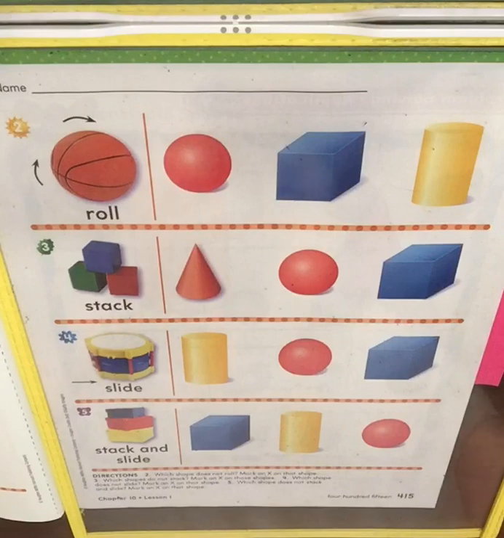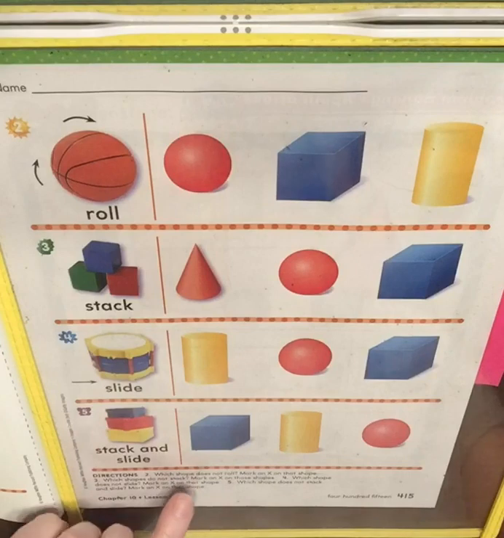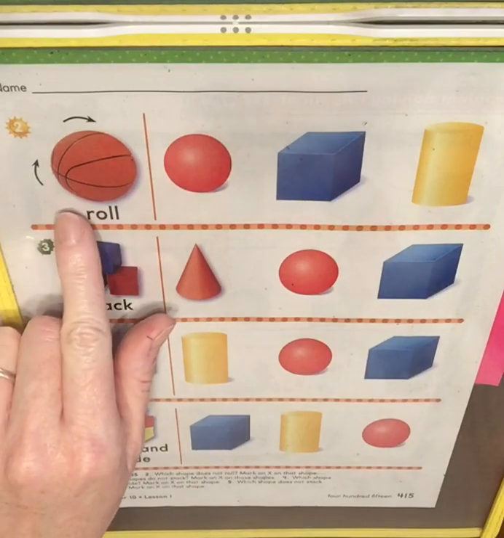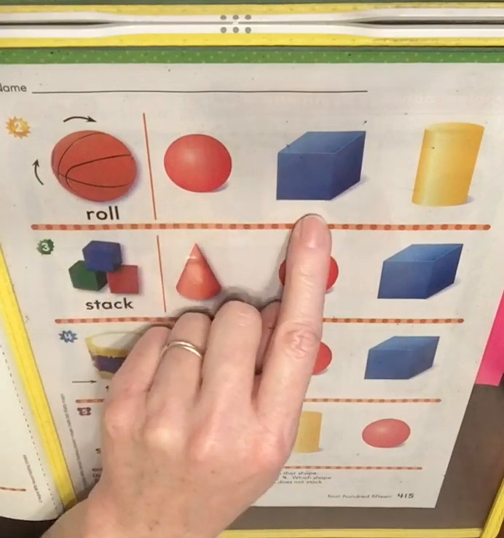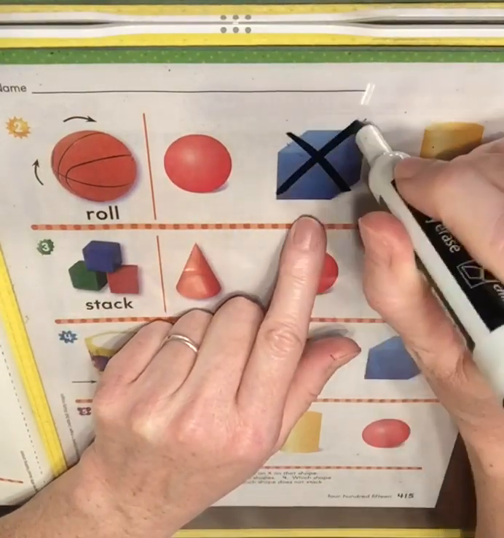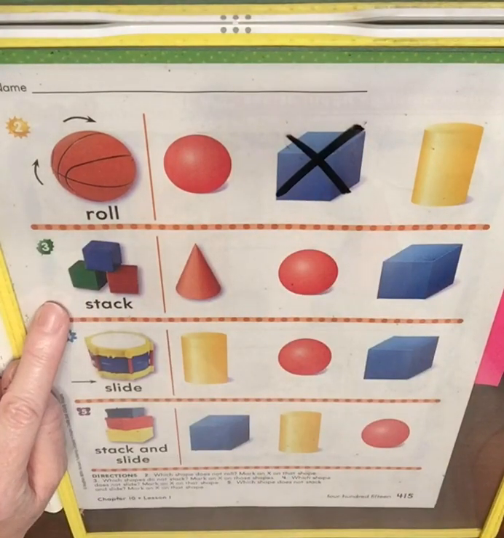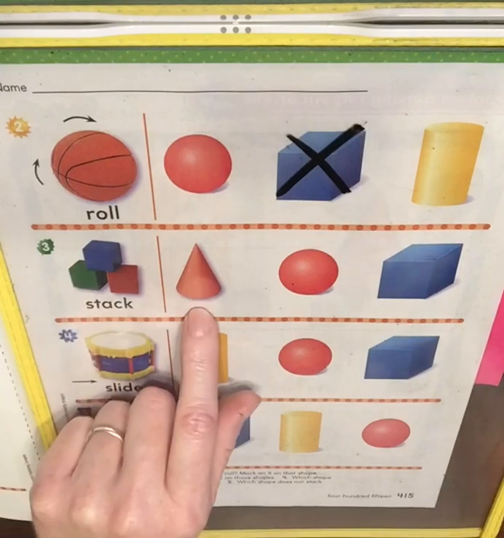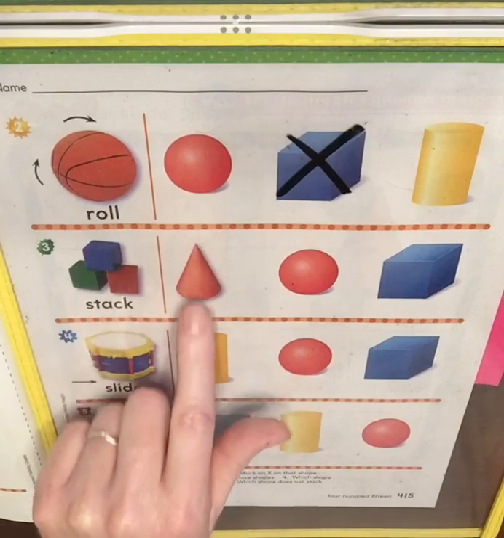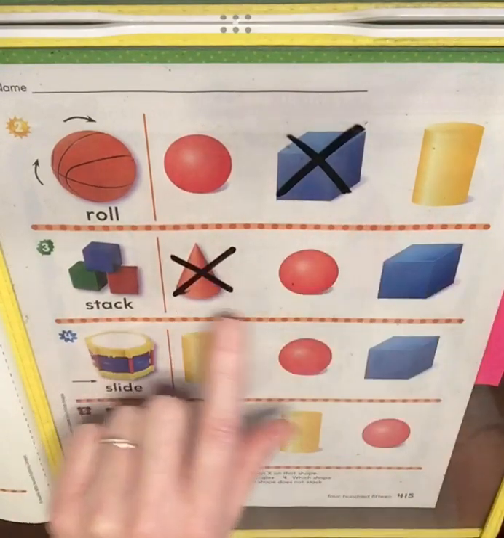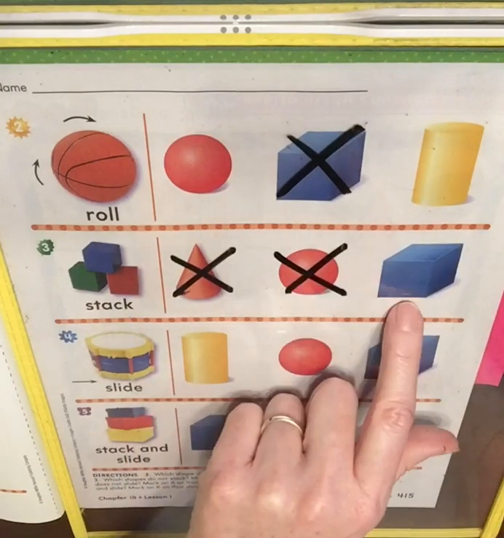All right, this page you're going to need your pencil. Question 2 says, which shape does not roll? So if we look here, we see a ball, basketball, that does roll. Spheres roll. Cubes do not roll, but cylinders can. Question number 3. Which shapes do not stack? A cone can stack from one side, but it needs to be able to do it from two. So we cannot stack cones. Spheres do not stack, but cubes do.